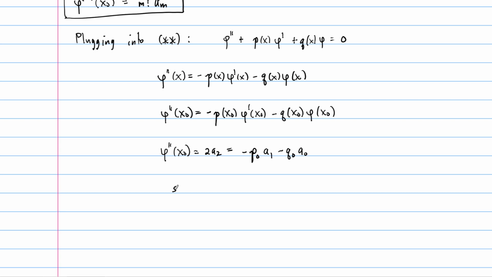All right, and then solving for this, what we get is that a2 is always going to be negative 1/2 times, so moving it over and factoring out this 1/2, p naught times a1 plus q naught times a0.